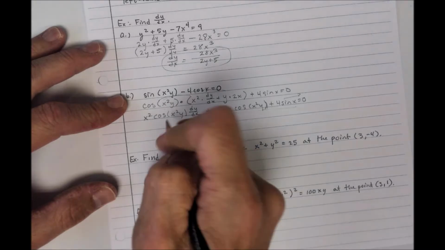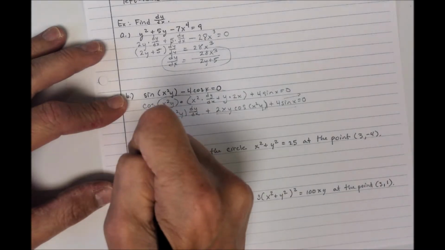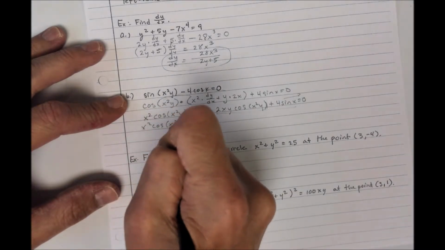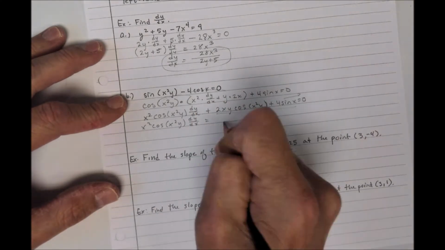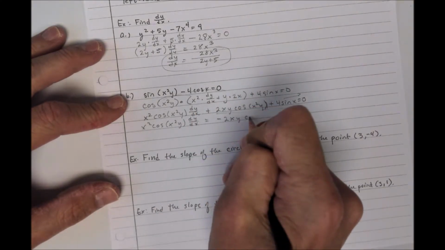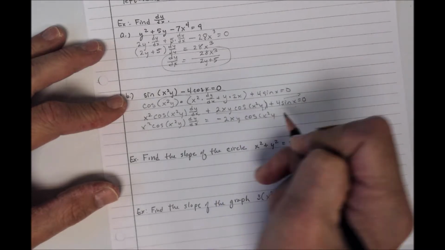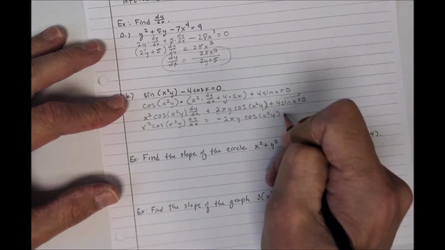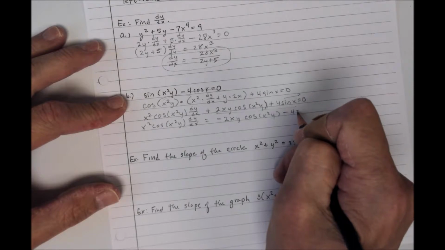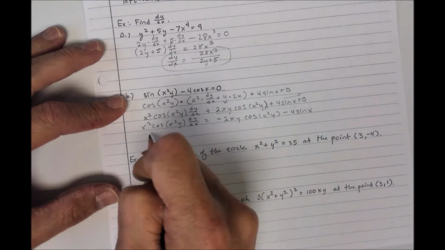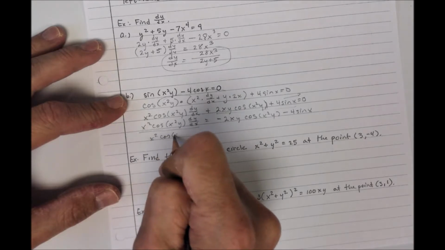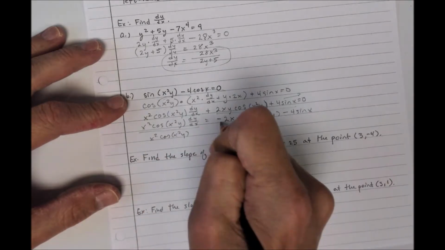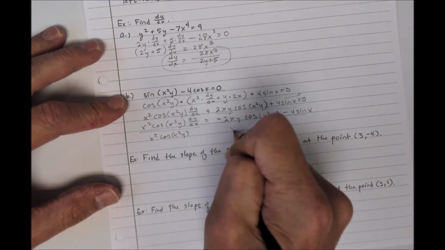I subtract, and I'm going to have to divide. I have x squared cosine of x squared y dy dx equals negative 2xy cosine of x squared y minus 4 sine of x. Now I'm going to divide both sides by x squared cosine of x squared y, that quantity. Really getting messy here.